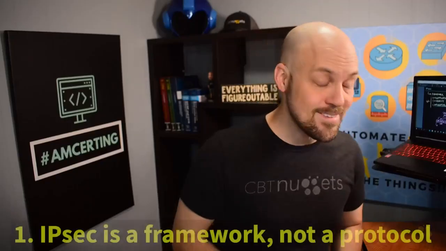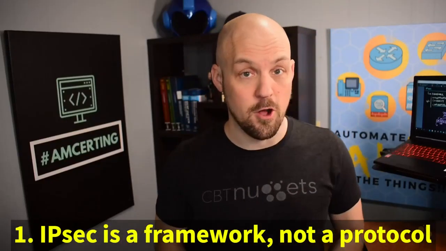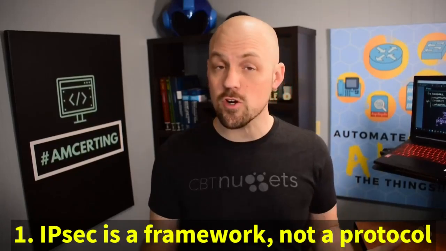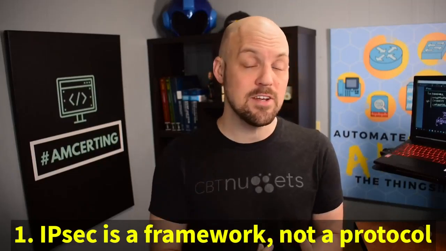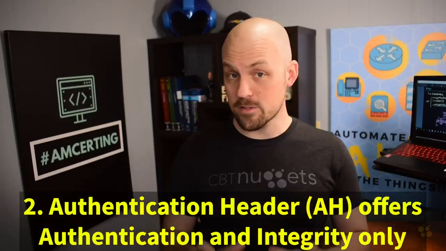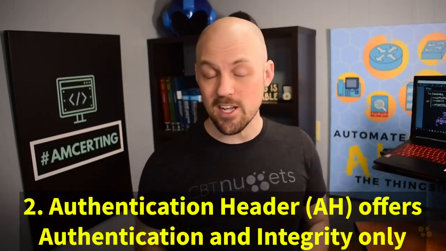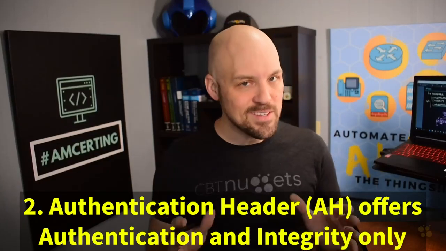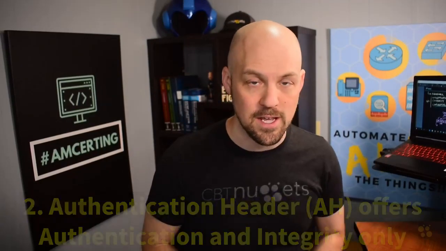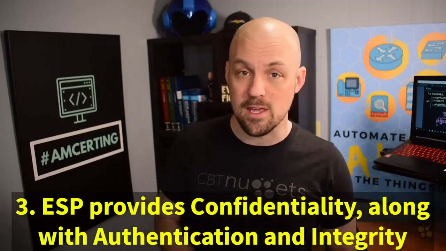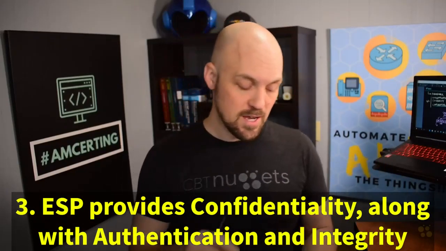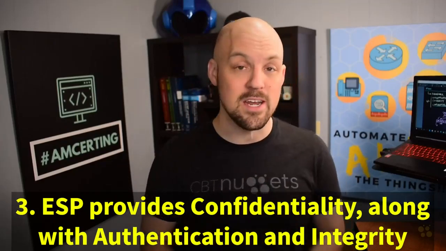So when we're looking at IPsec, let's keep in mind that it is a framework, not a protocol. It gives us several protocols we can use to try to accomplish what we're trying to accomplish, which is usually data integrity, data confidentiality, and data authentication. Now, when we look at authentication header, it is great, as you can imagine, at authentication. It can also do data integrity, but it is missing encryption. It can't do data confidentiality. If we want that, then we're going to have to look at encapsulating security payload, or ESP. ESP does all three. It gives us data confidentiality, the encryption that we need, in addition to authentication and integrity.